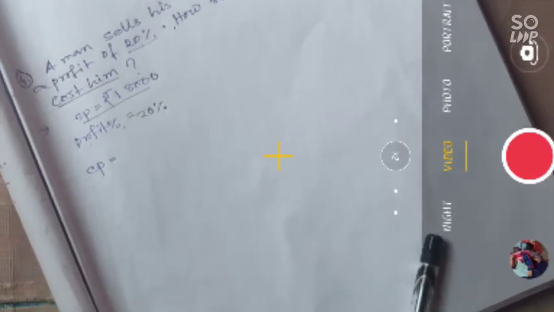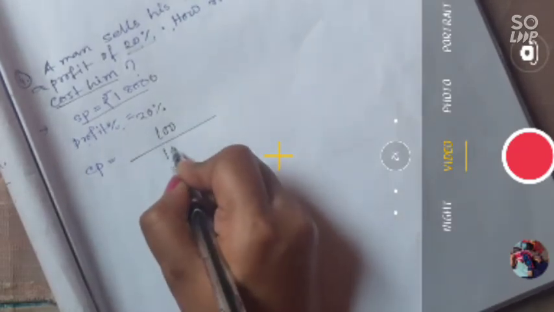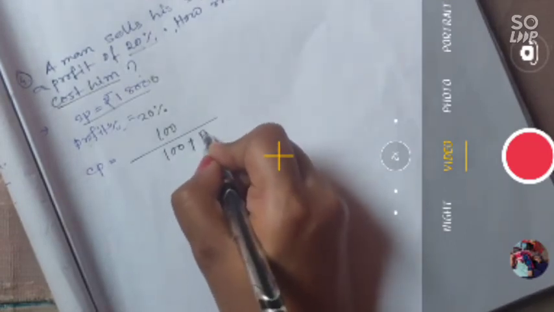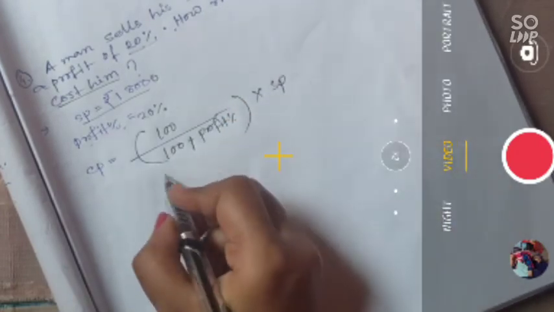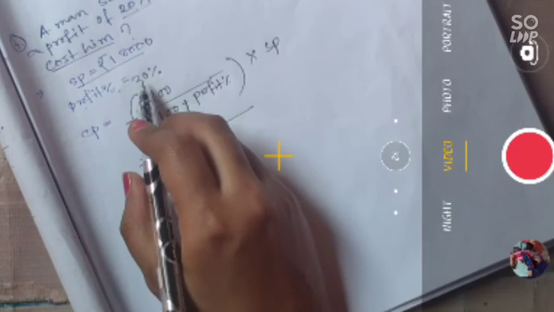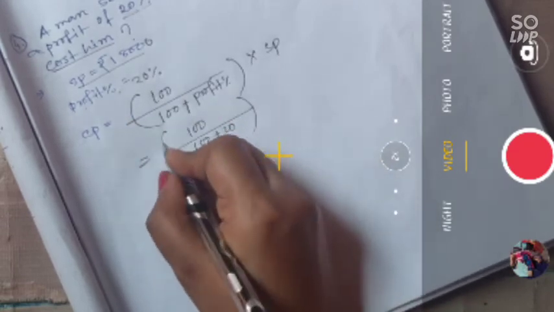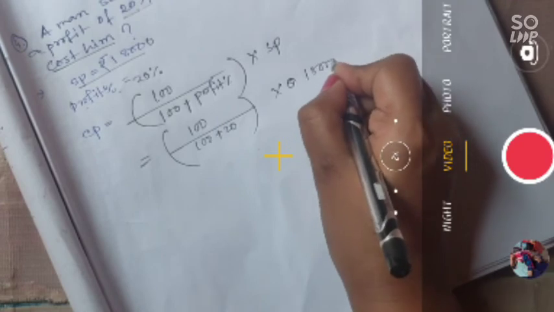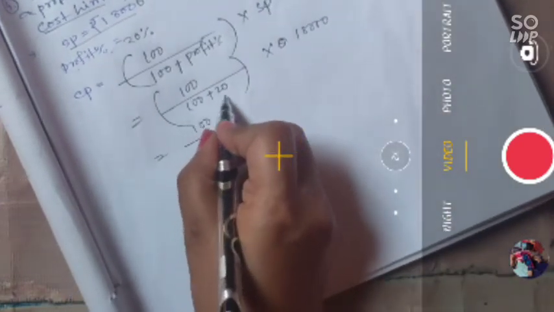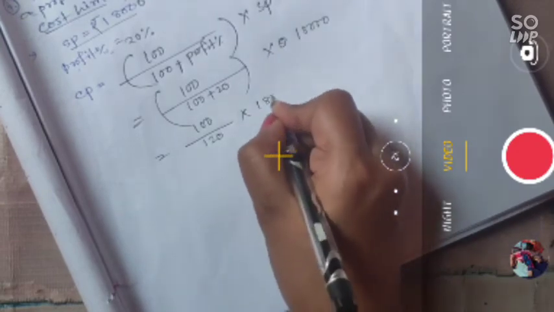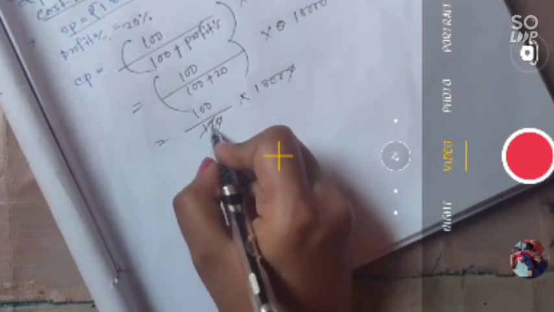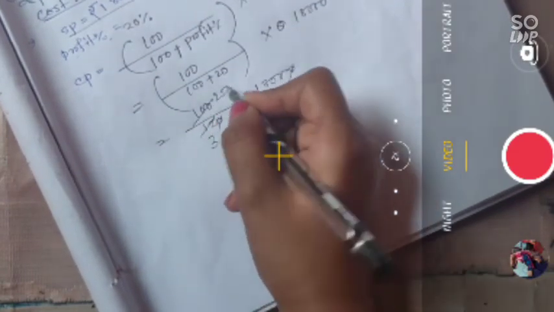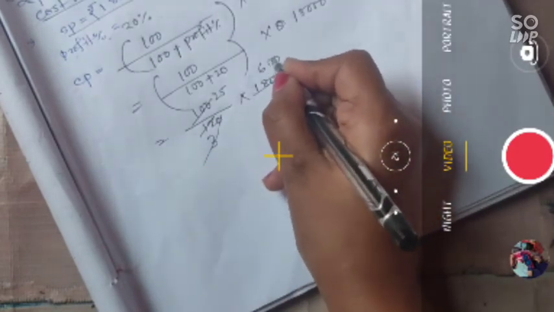Bipasha, tell me. Yes, gain or profit percent. Okay, profit percent into SP. So 100 by 100 plus profit percent, that is 100 plus 20 into SP, which is 18,000. So 100 by 100 plus 20, that is 120 into 18,000. So 0 can be cancelled. So we can cancel this by 4. 4 3s are 12. 4 25s are 100. 3 6s are 18 and 600.